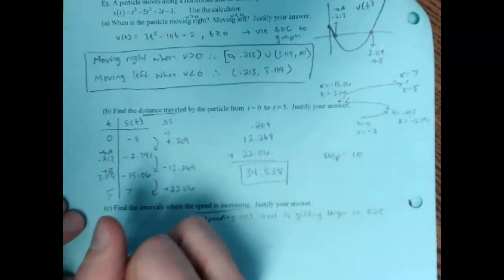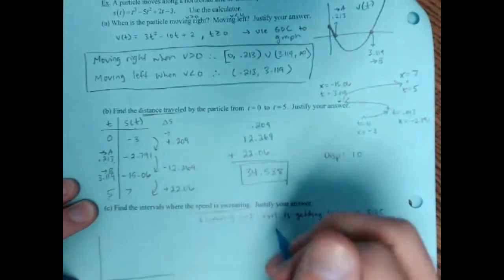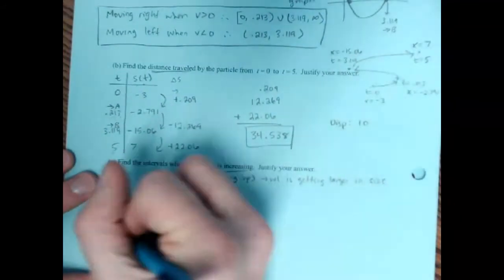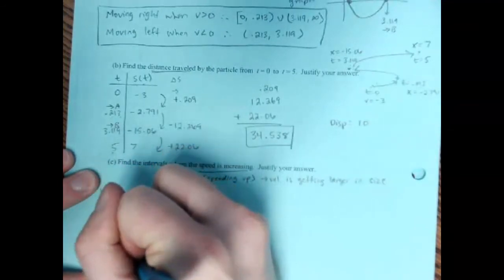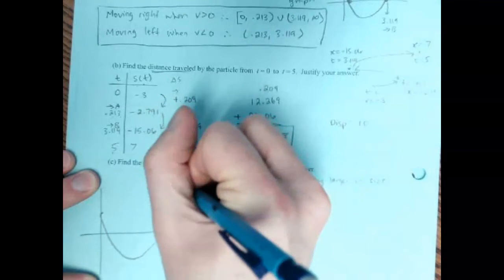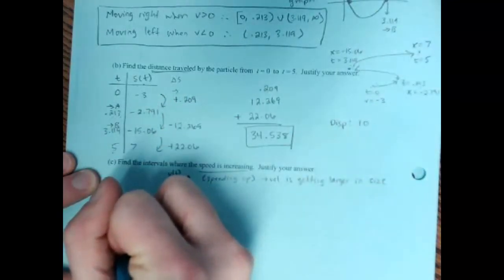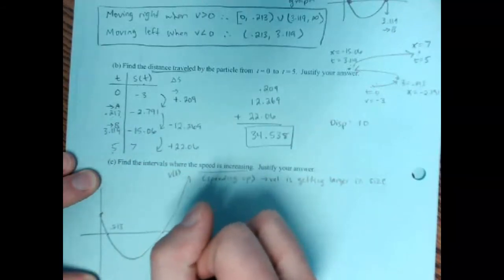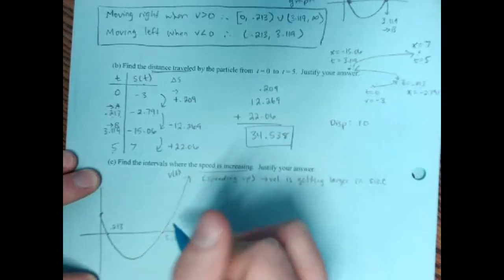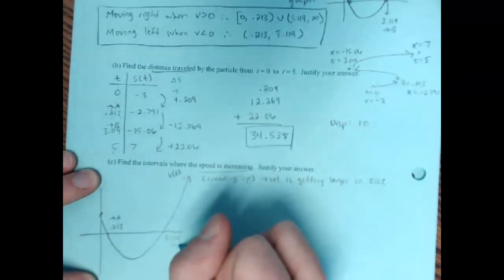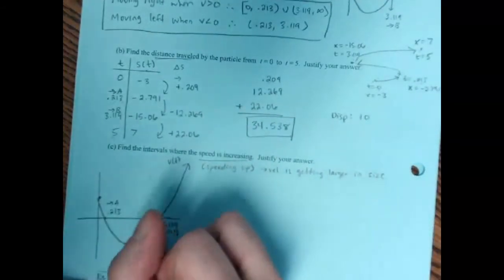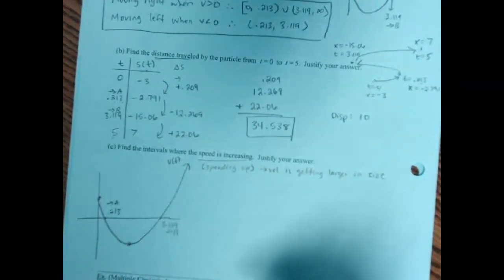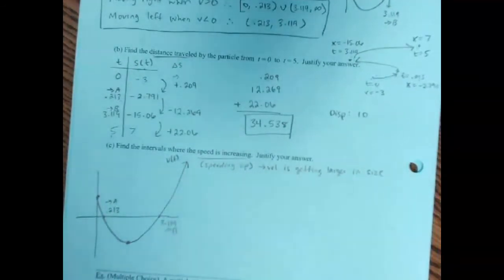So let's again think about this graph. And we're going to answer this one graphically. I'm going to redraw the velocity for us, even though it's up above. That starts off here. We know that's at 0. I know this is at 0.213. I know this is at 3.119. Remember, I had that stored in alpha A. I had this stored in alpha B. We're going to also need to figure out where this minimum is, because speeding up, that's where your speed is increasing. That's where your velocity is getting larger in size.